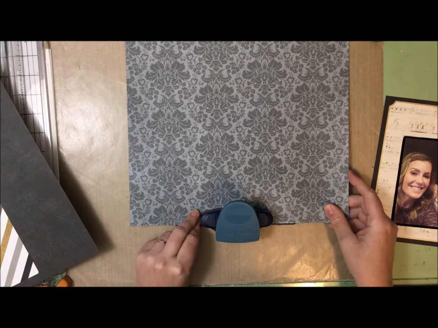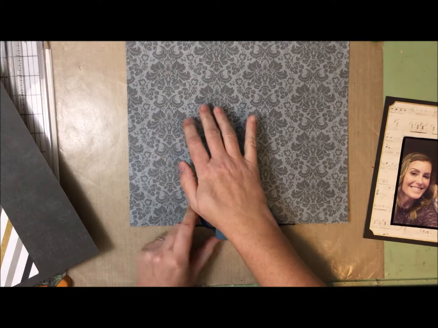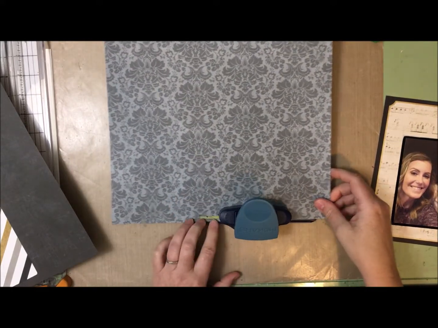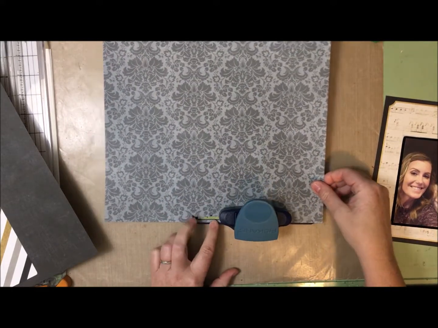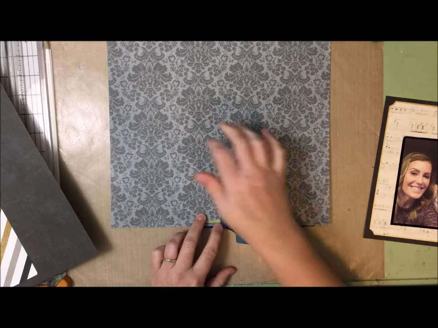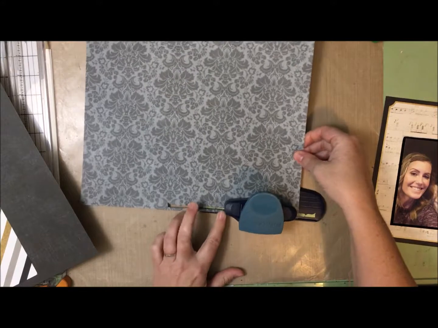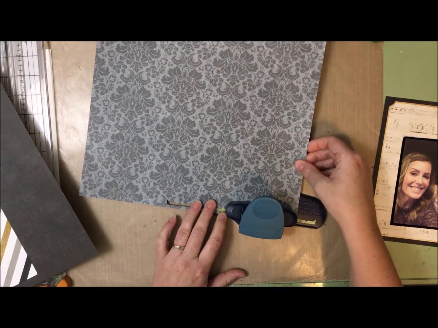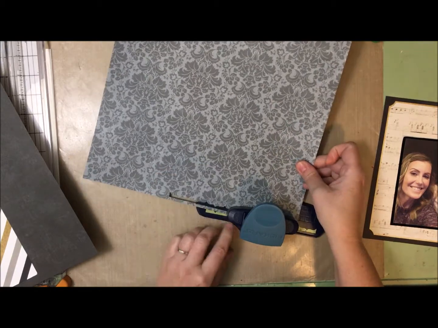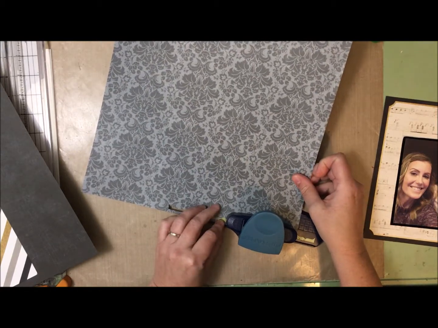So the way that I try and get my shaped border punches to sort of be uniform on either side is by punching in the middle first and then going side to side with it. And this just gives a nice simple scalloped edge, if I can get it lined up right.